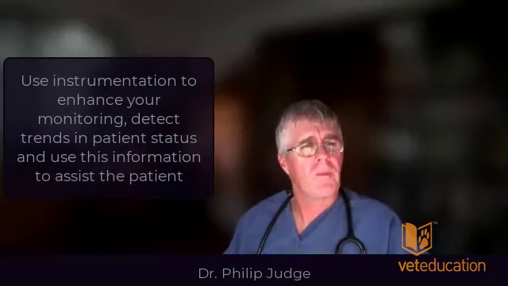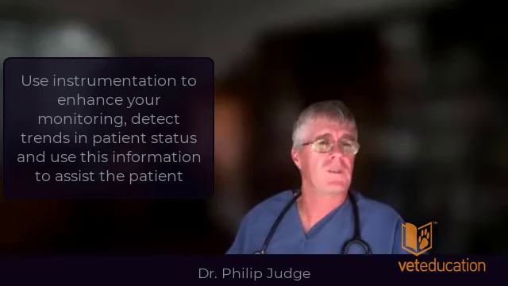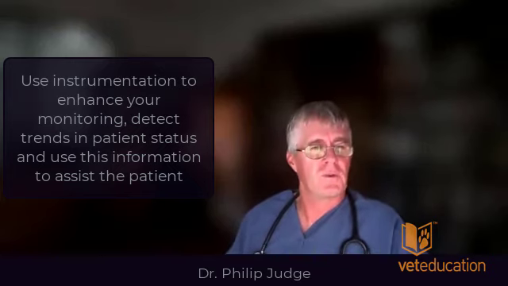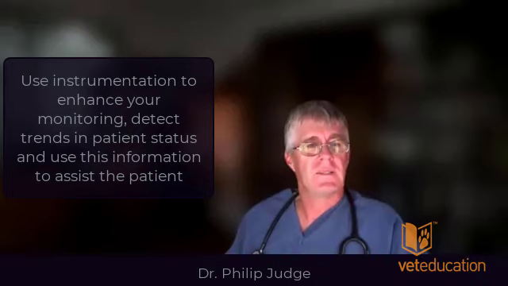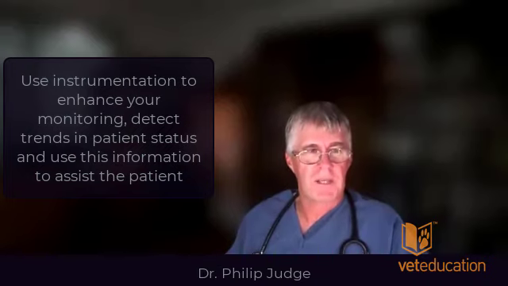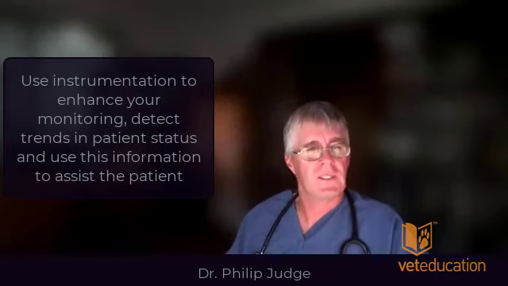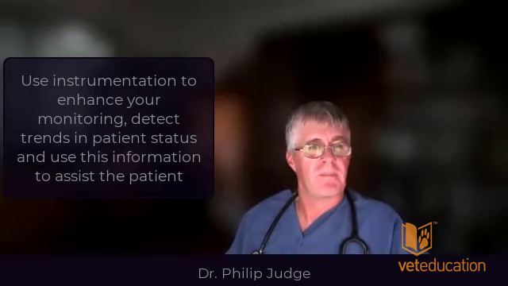And finally, while we are talking about monitoring, we will talk about monitors, because if you've got a monitor for use in patients under anesthesia, then connect as many things as you can to your patient, because the more intensively we monitor our patient, the earlier we'll be able to detect abnormalities that may be arising in our patient.